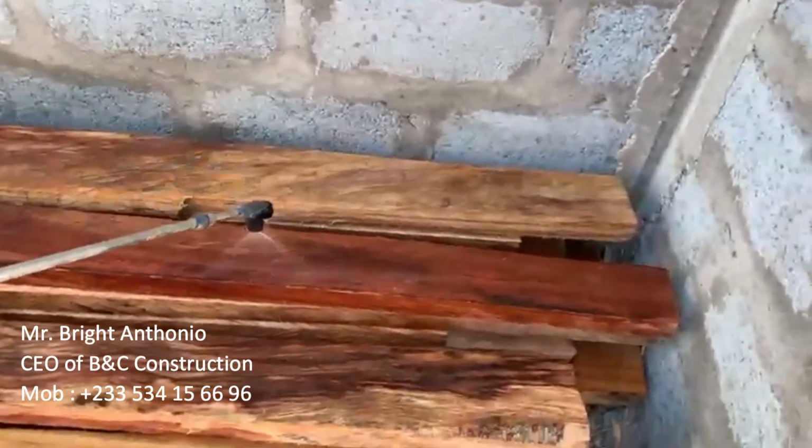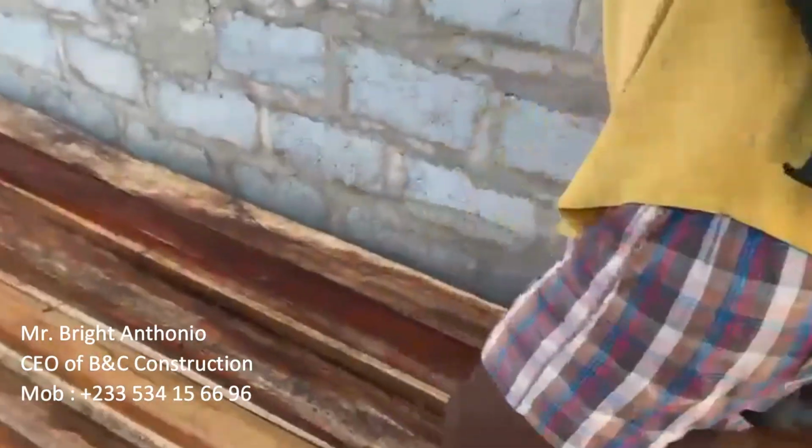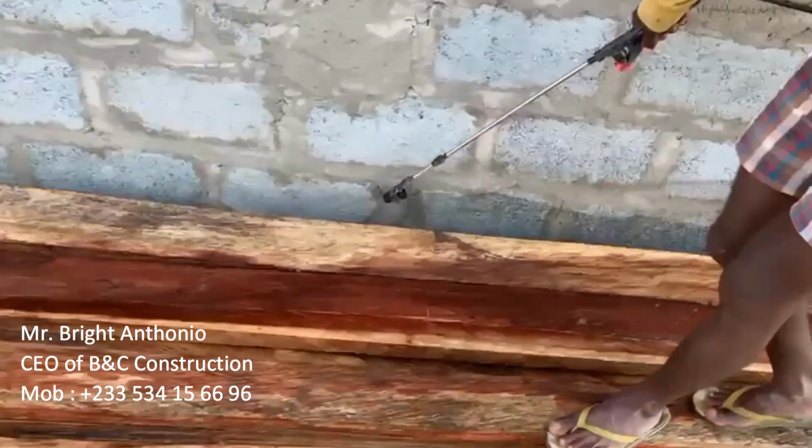Okay, so here our woods are in for the trusses, and you can see the chemical is being applied. The chemical used here is Dust Band.